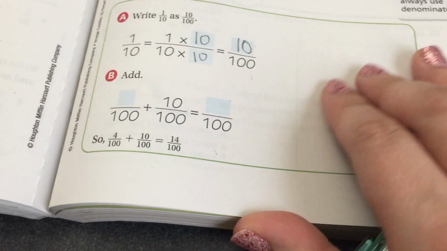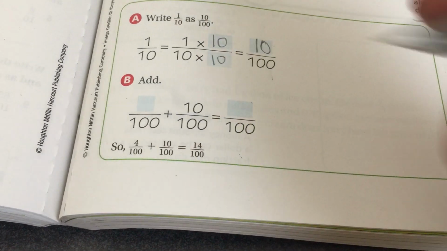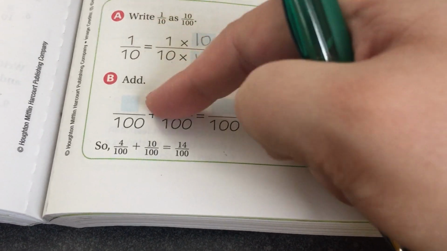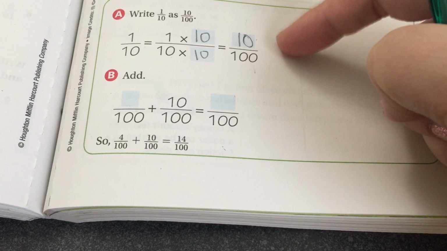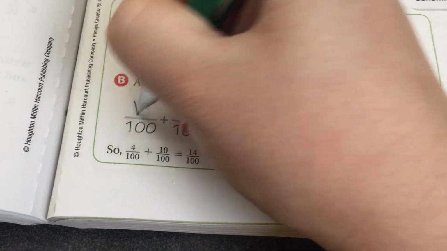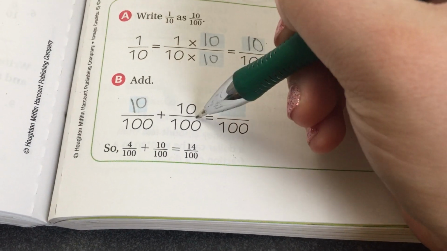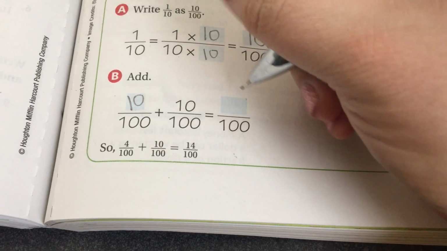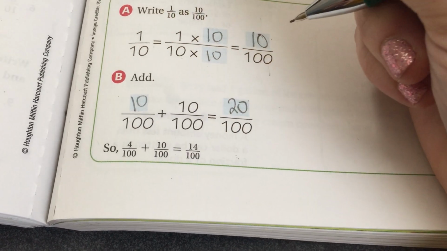All right, so then it says then you can add from there. So now I'm going to swap out the 1/10 for something over 100. I figured out that something is 10/100. So 10/100 plus 10/100 is 20/100.